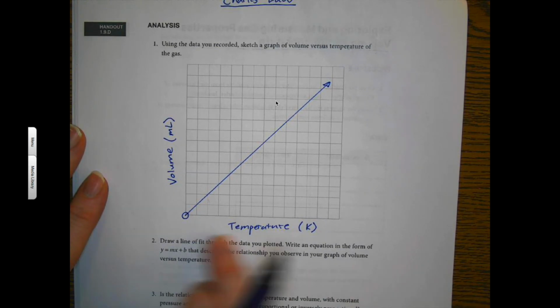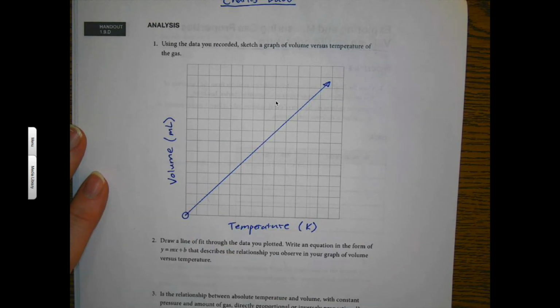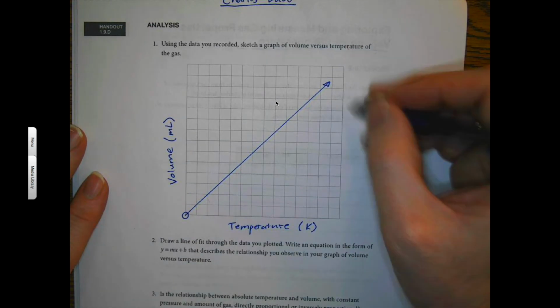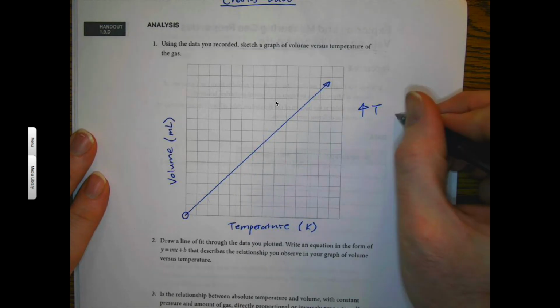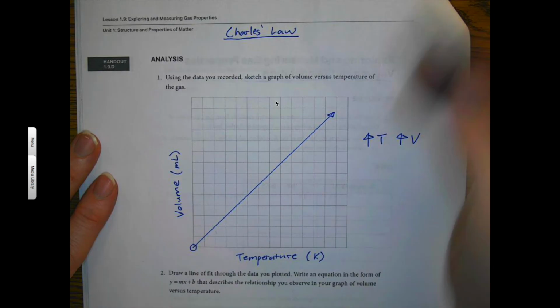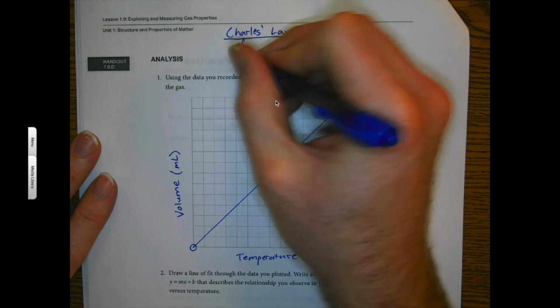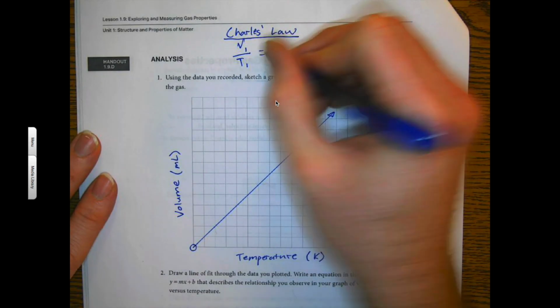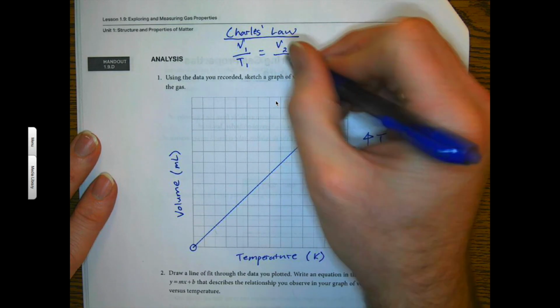But as we increase the temperature, we're going to increase the volume. Okay? And we will increase the volume, which leads us to believe that we have a similar type of equation. We have V1 over T1 equals V2 over T2.